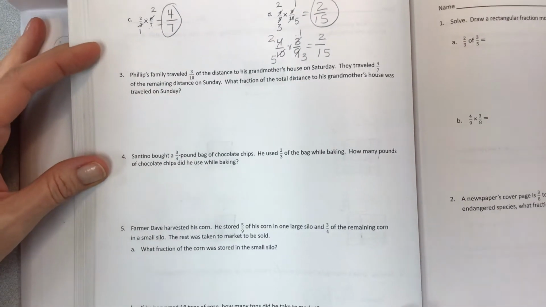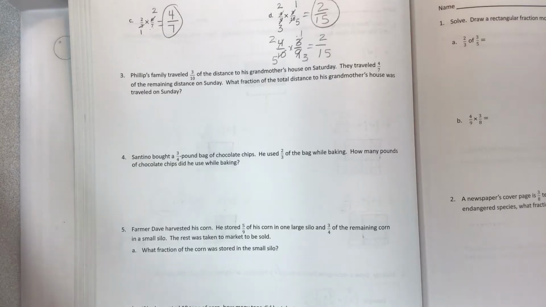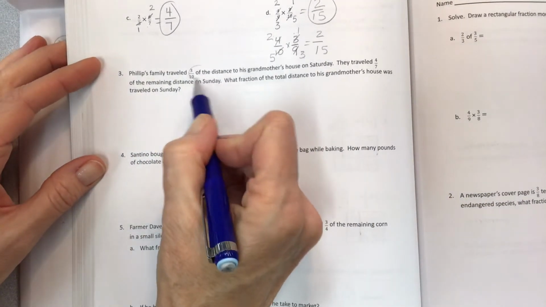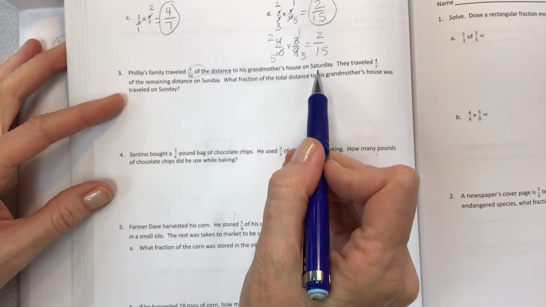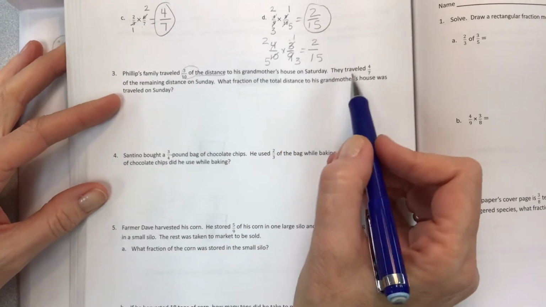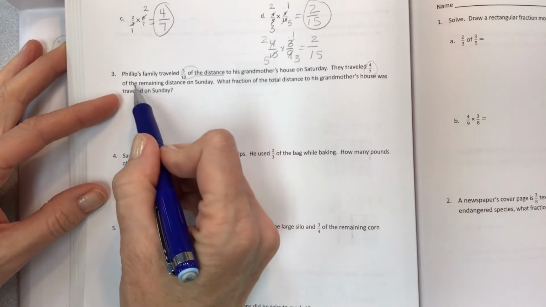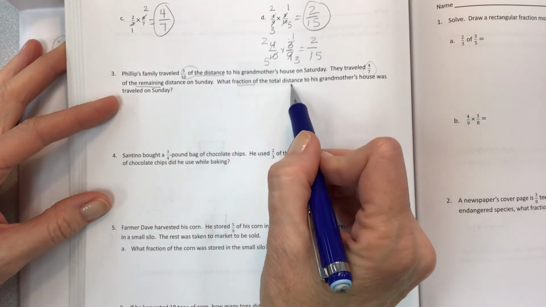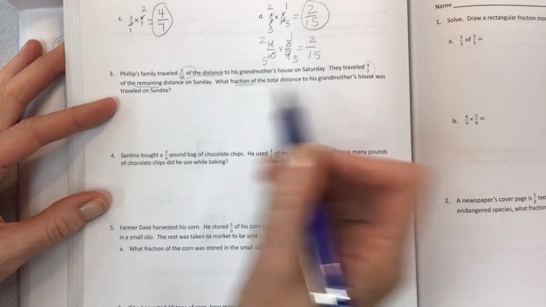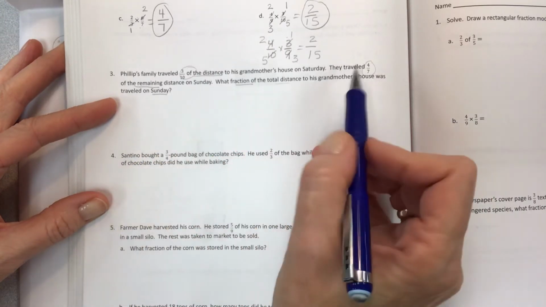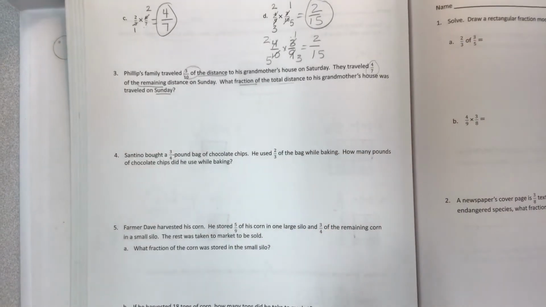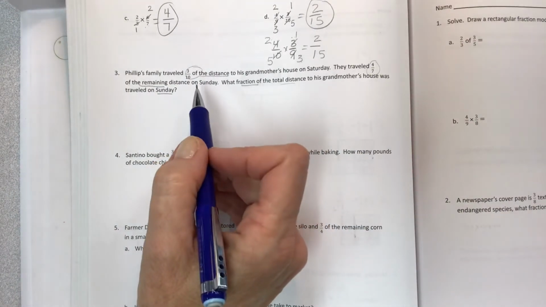And then let's work on these word problems, because these can be a little bit tricky. Philip's family traveled 3/10 of the distance to his grandmother's house on Saturday. They traveled 4/7 of the remaining distance on Sunday. What fraction of the total distance to his grandmother's house was traveled on Sunday? So we're really wondering about the 4/7 of the remaining. What fraction of that distance?